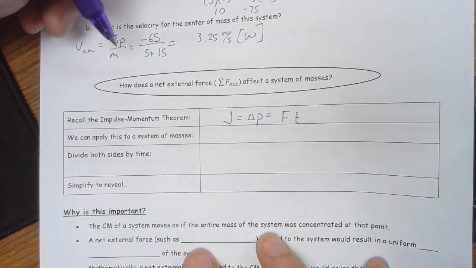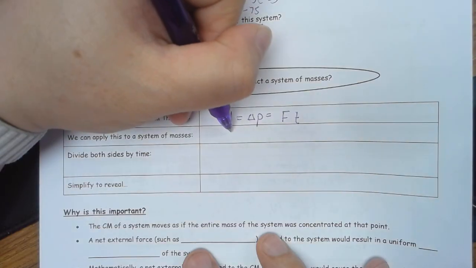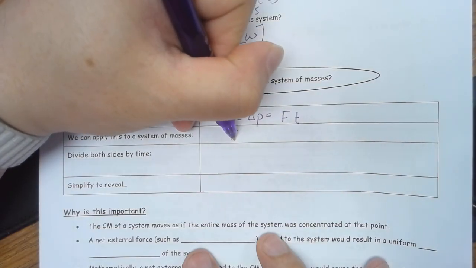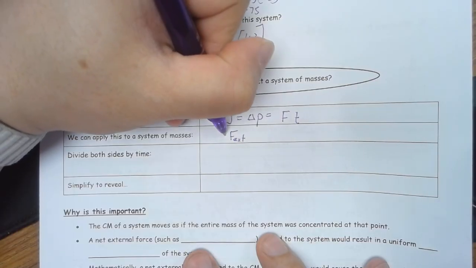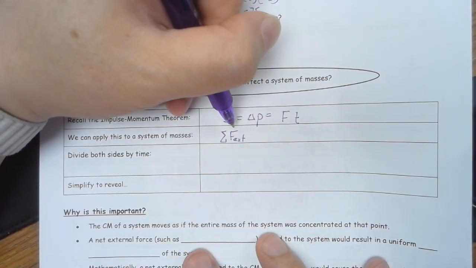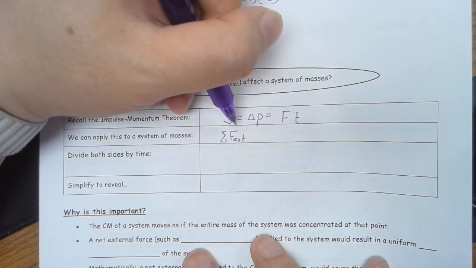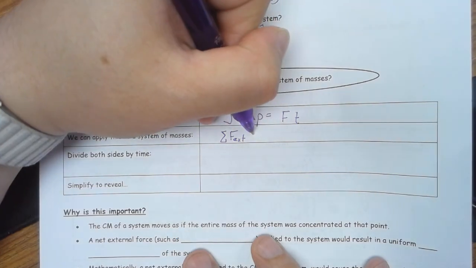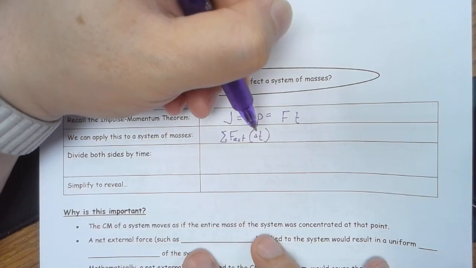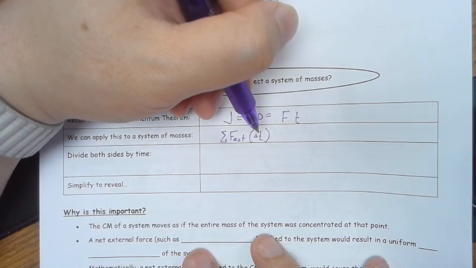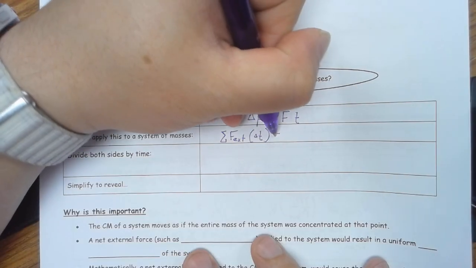Okay. We can apply this to a system of masses. If I look at all of the forces that are acting on the system from outside of the system, the external force, times the time, that's the change in momentum, right?